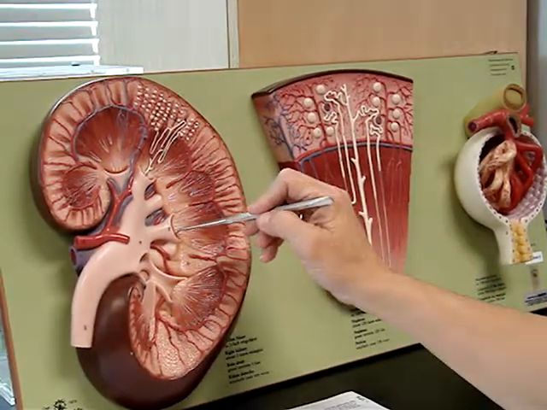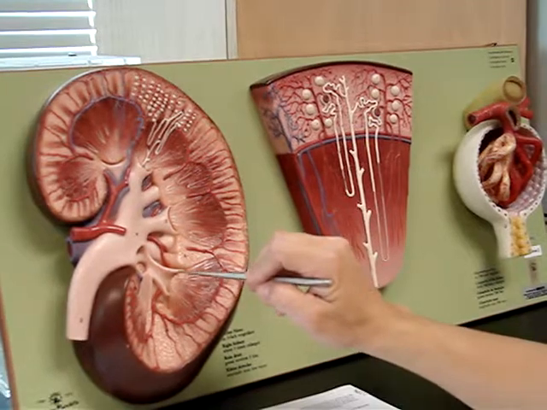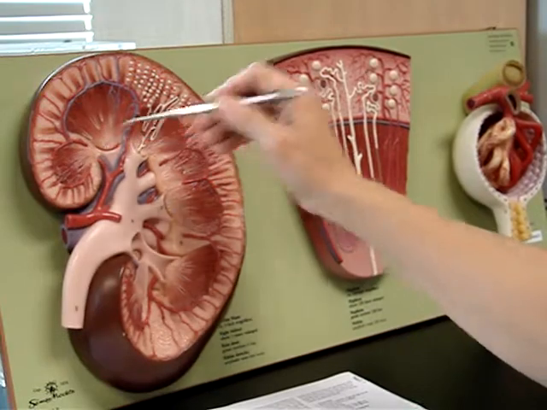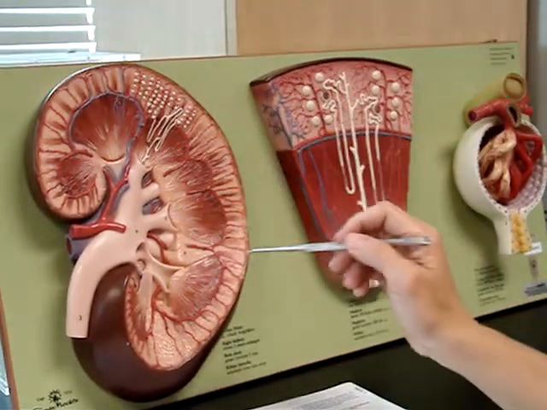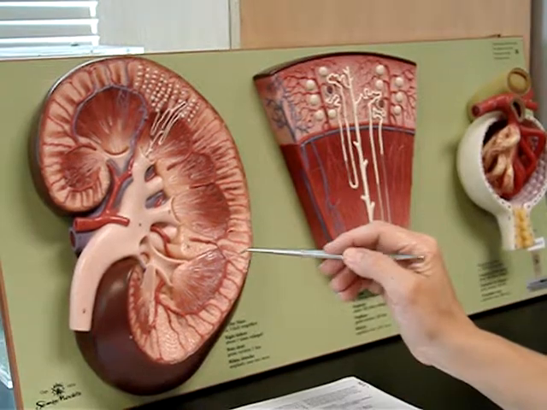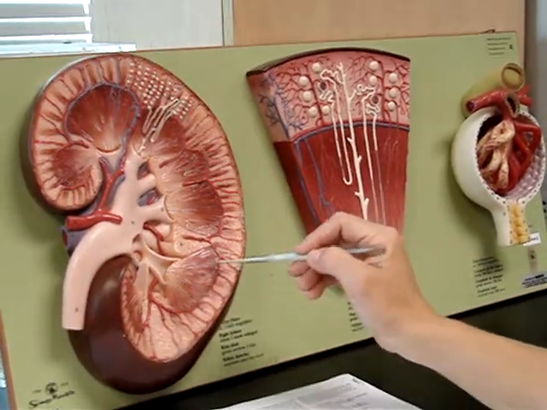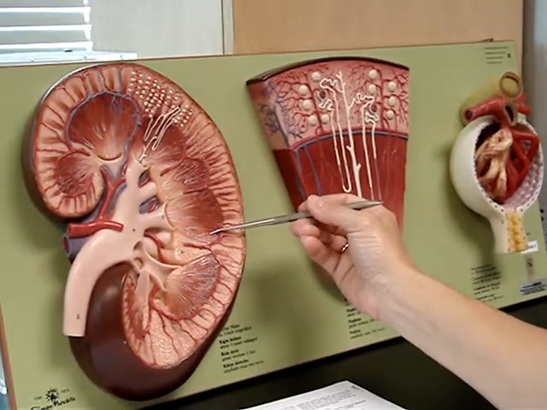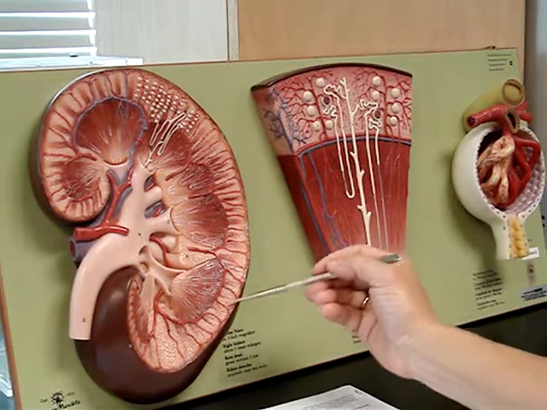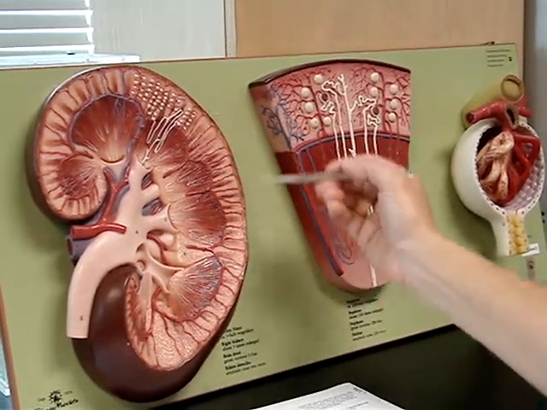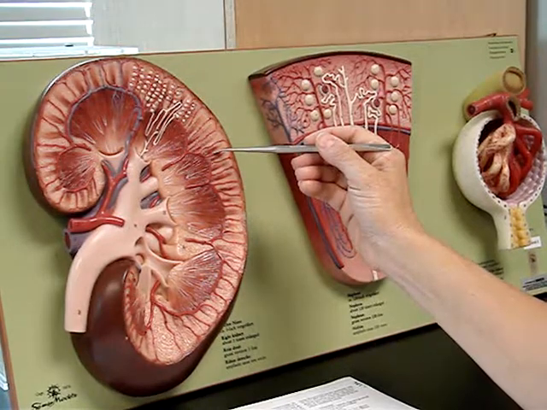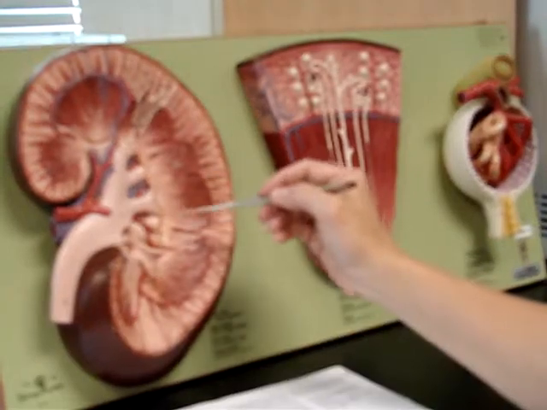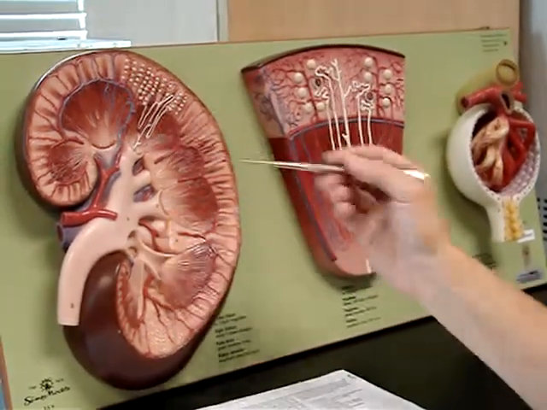At the base of our pyramid, it's probably a little difficult to see, but right in here, this is the base of another pyramid. Those are our papillae, the pyramid papillae. We have the renal medulla, which is this part of our pyramid, where parts of the nephrons are found. And we have the renal cortex, which is this outer layer of the pyramid, running there. Our renal columns run between our pyramids, so they're running this way, the renal columns.